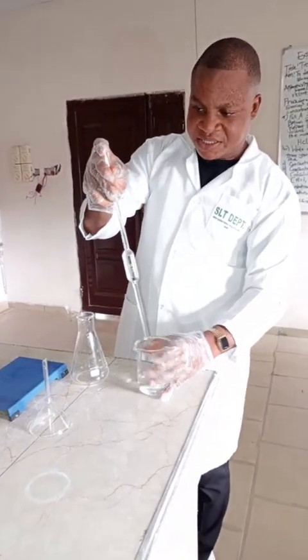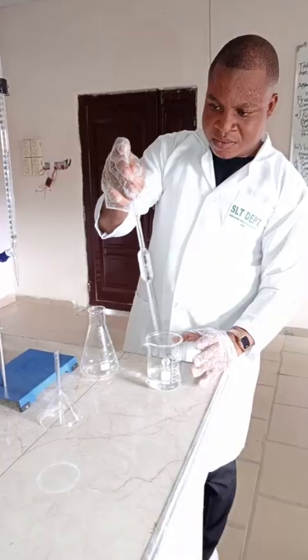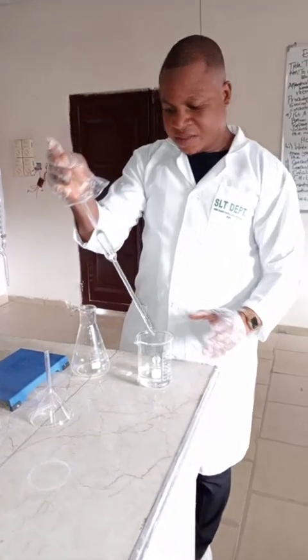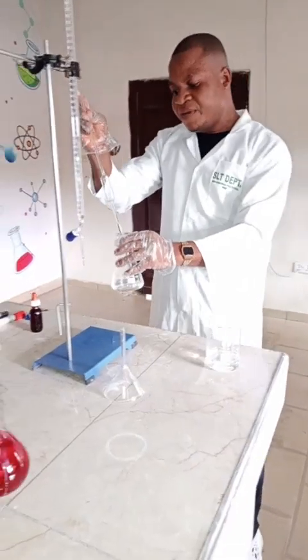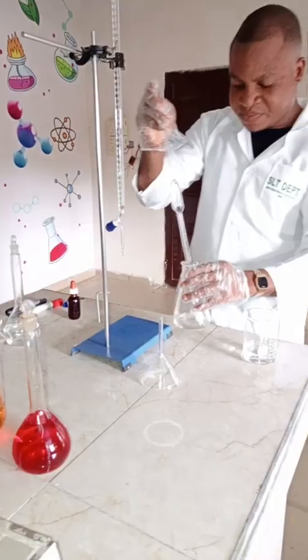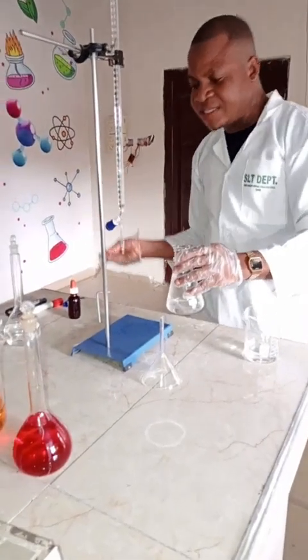Now I'm going to release it. Correct. This is around 25 ml of the base, 25 cm³ of the base, in my titrating flask.